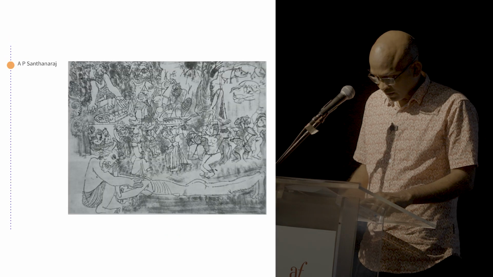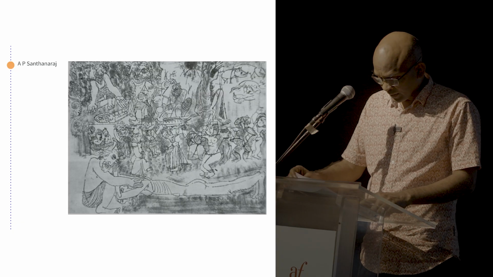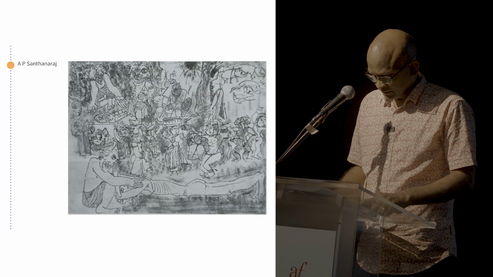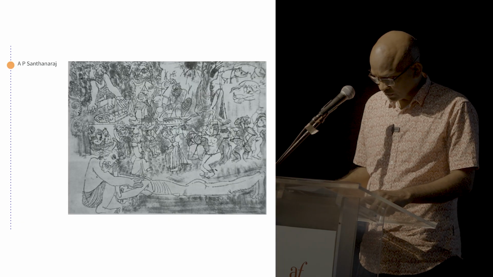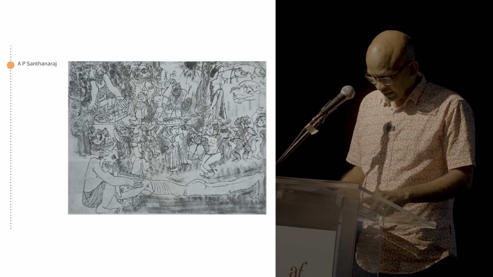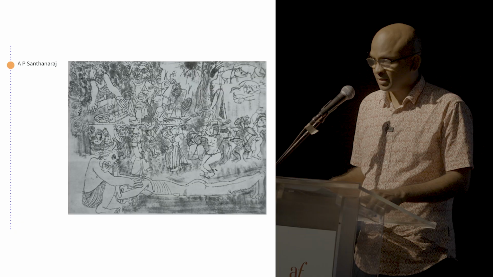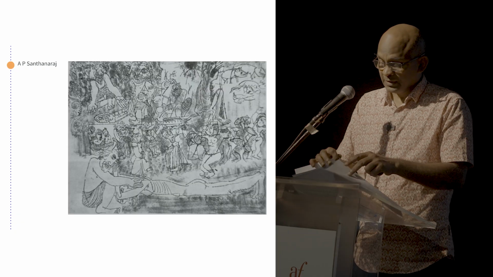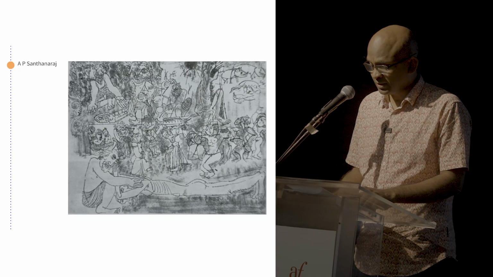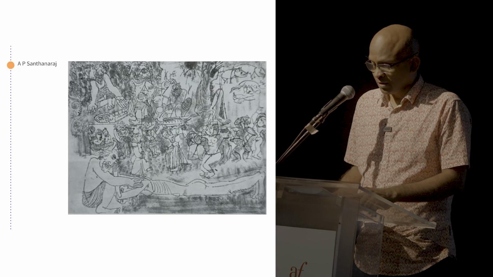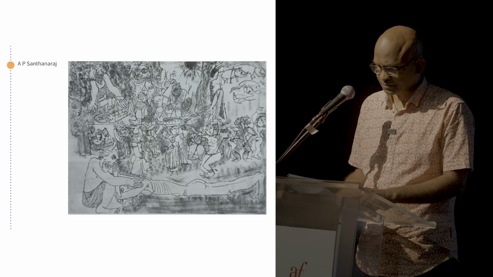I return to Santanraj's drawing, The Prodigal Son. For those who were not present in the previous lecture, The Prodigal Son is a parable from the Gospel. It tells the story of a son who lives a life of dissipation, squanders his inheritance, and later realizes his mistakes, repents, and returns to his father seeking forgiveness. The story is ultimately about redemption, of being lost and found, of being dead and coming back to life.